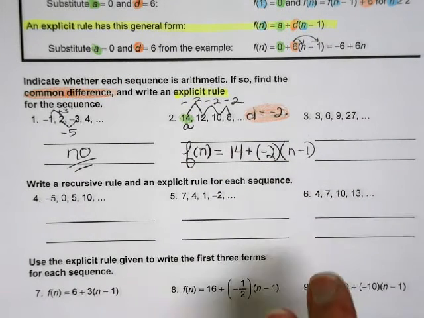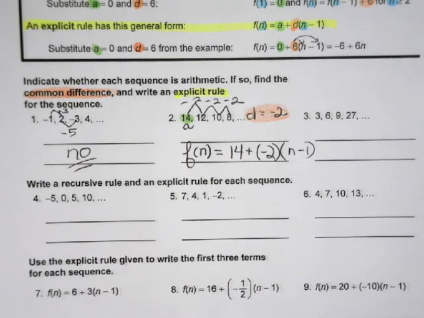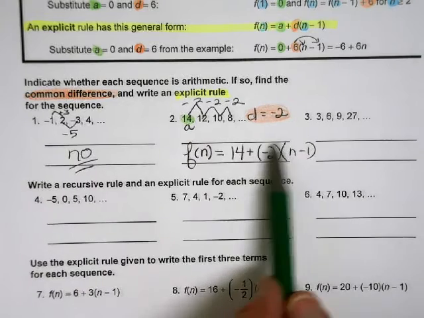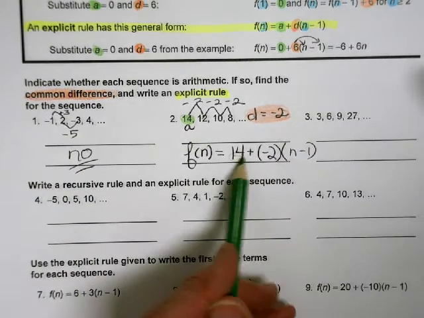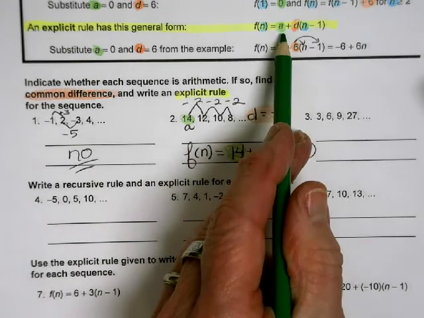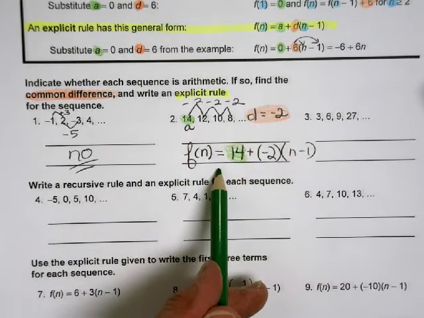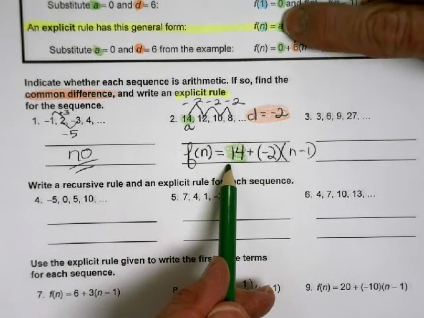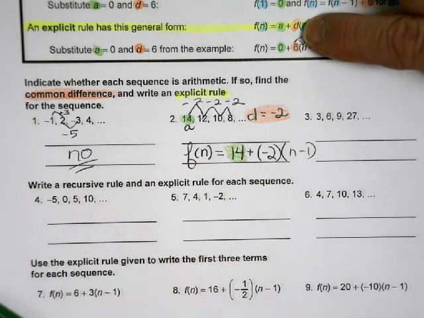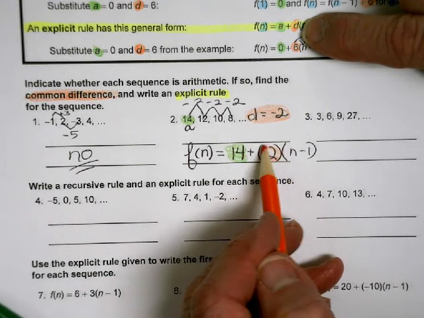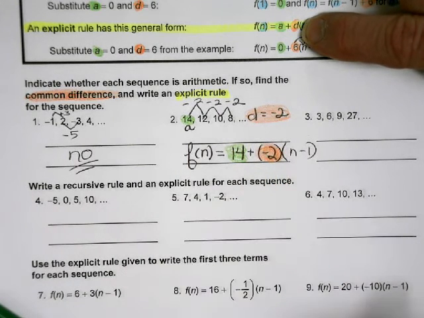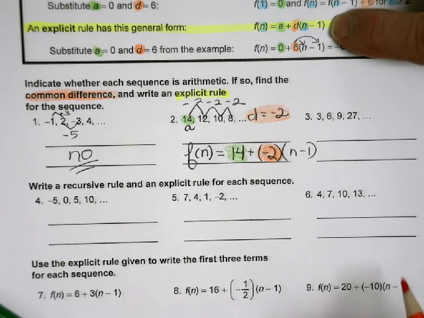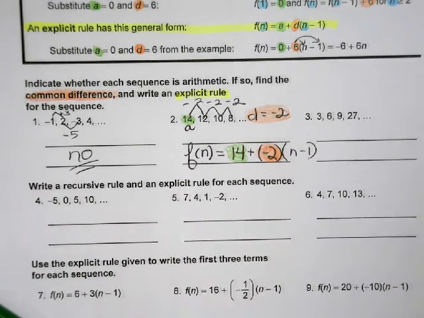Now for number 2 on this reteach worksheet, they didn't simplify. You could have, you just distribute and then combine like terms, but you don't have to. So what did I just put? A. See that A? I got it there. Wrote it there. Okay. And plus D. I could have written subtract 2, but they wanted you to point out very explicitly what D was, and then you see how n minus 1 stays the same.